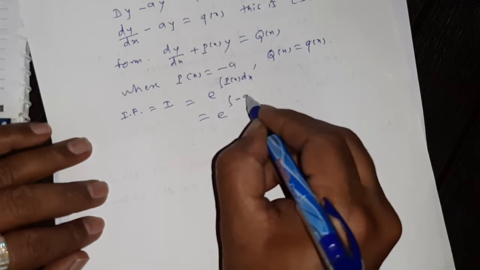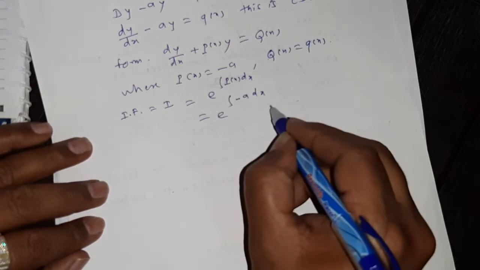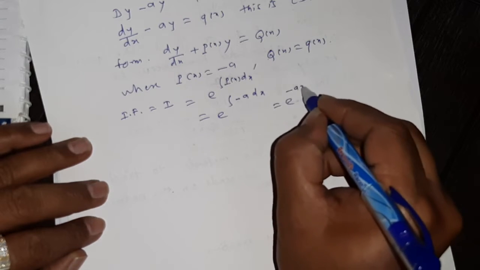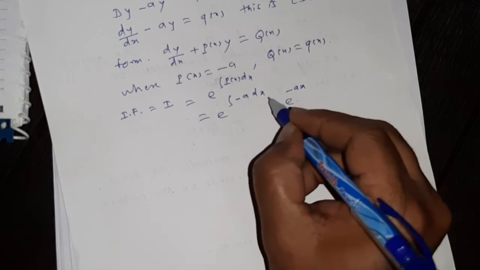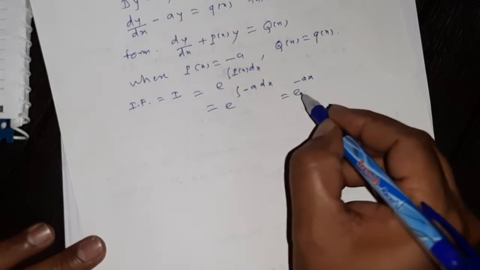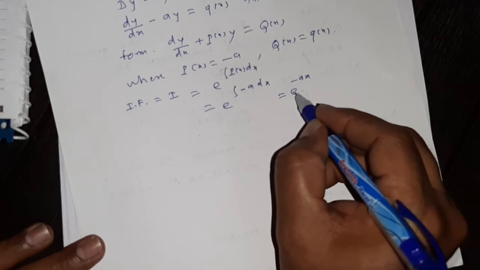That is e raised to integration. What is P(x)? It is minus a. So what is the integration of minus a? Minus a is constant, so its integration is minus ax. So this is the integrating factor, e raised to minus ax.